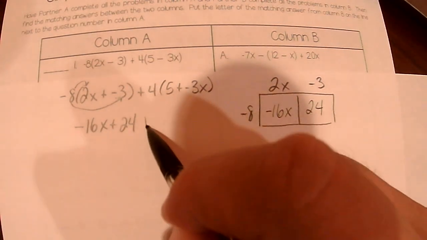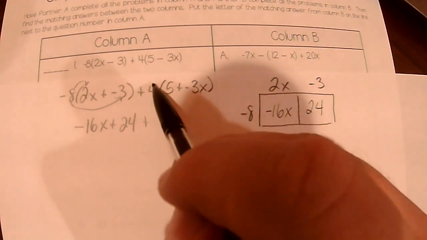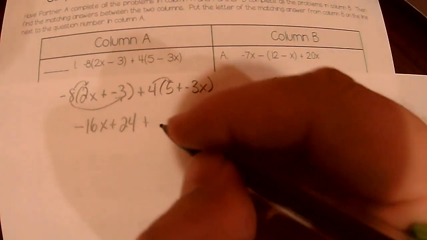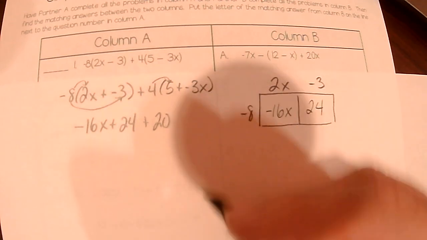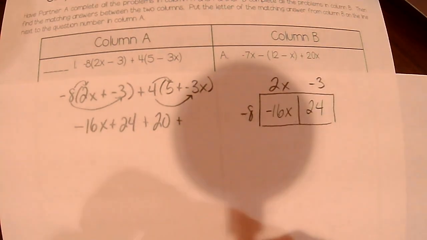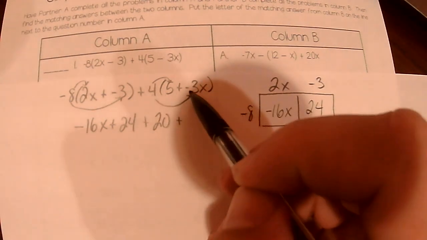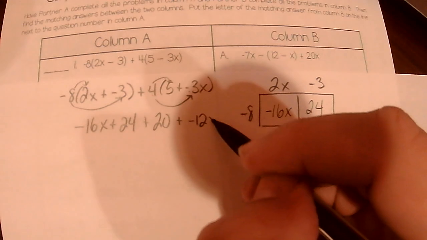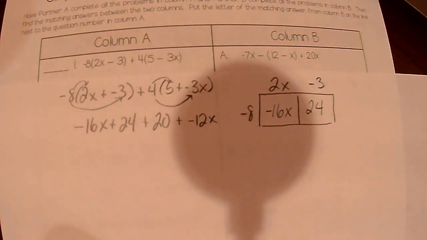Well, then I have to do the same thing with the second one. Take 4 times 5. Well, what is 4 times 5? 4 times 5 is 20. Plus 4 times negative 3x. Well, 4 times negative 3 is negative 12. That's 3x, so that's negative 12x.